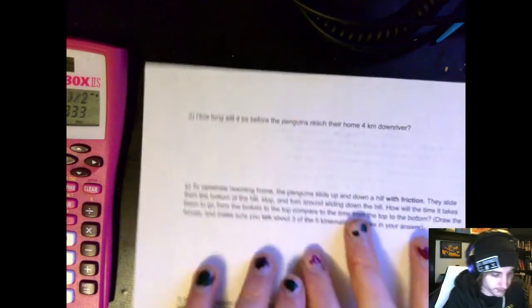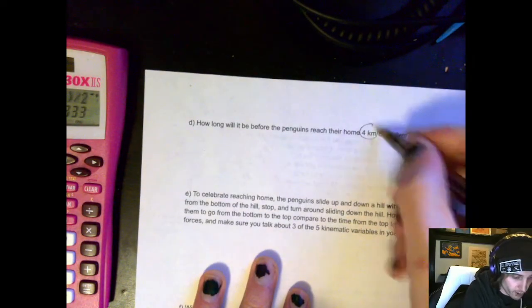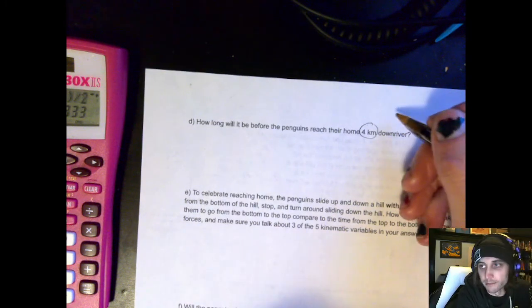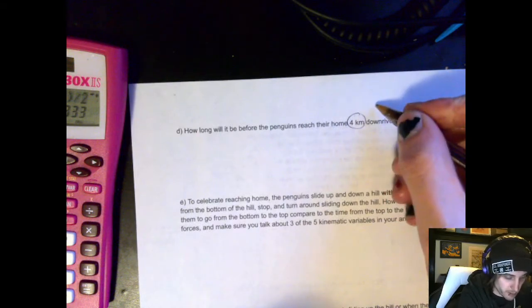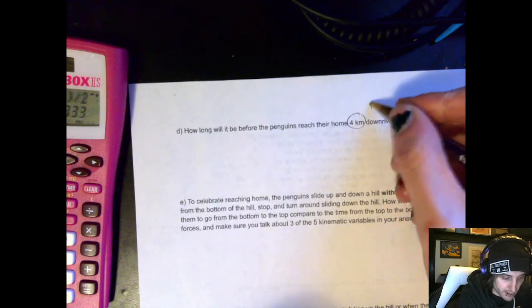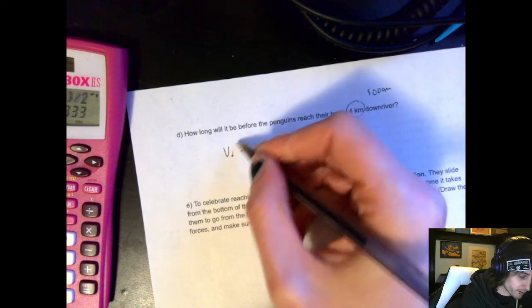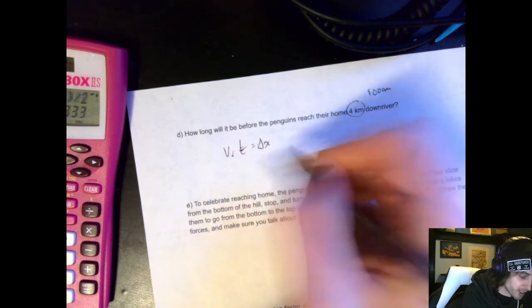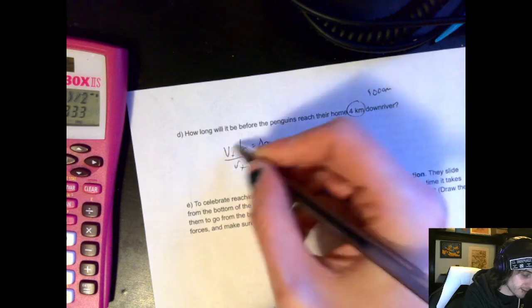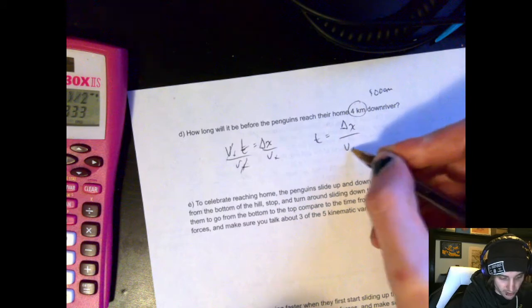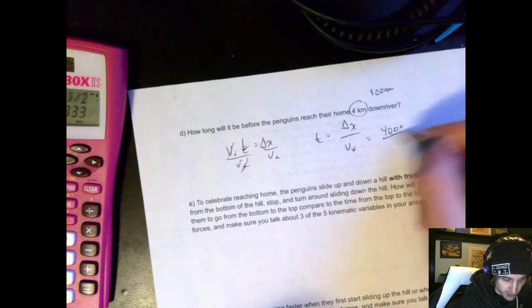Next one is very short. How long will it be before they get to their home 4 kilometers down the river? Well, their maximum speed is 30 meters per second. And this is 4,000 meters. And it's at a constant maximum speed of 30 meters per second. So velocity times time equals displacement. We're looking for the time, so just divide by the velocity, and we'll get that our time is equal to our displacement divided by our velocity, which is 4,000 divided by 30.